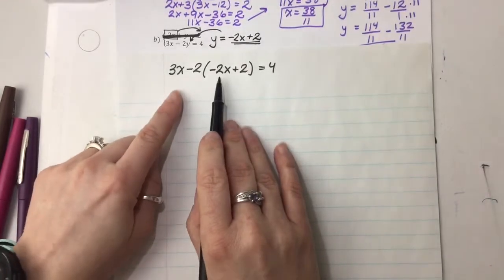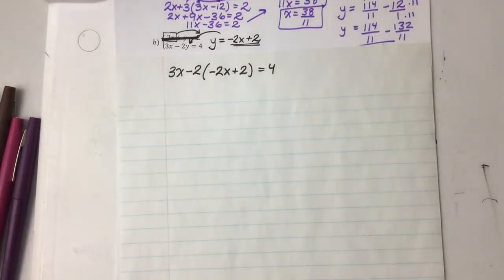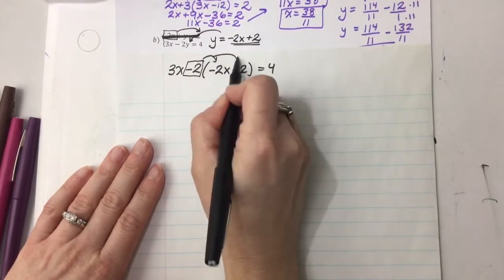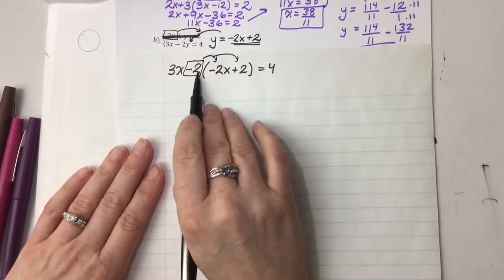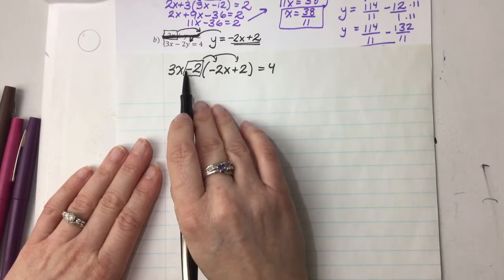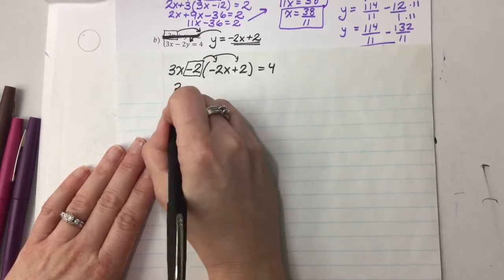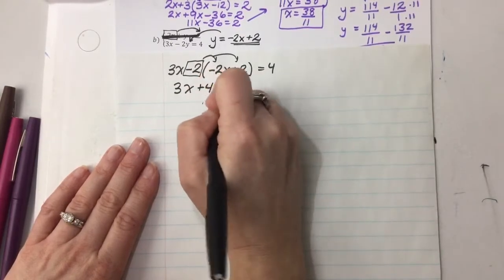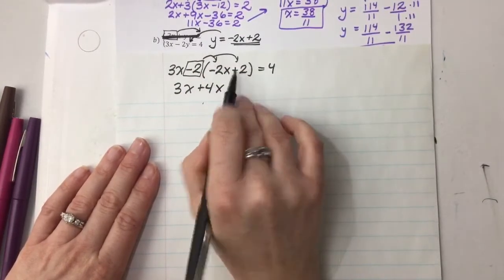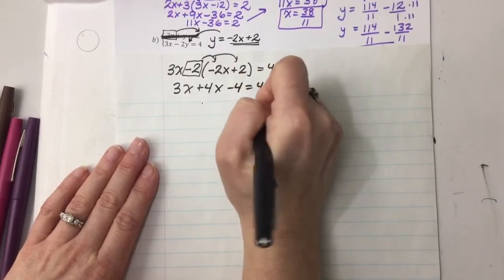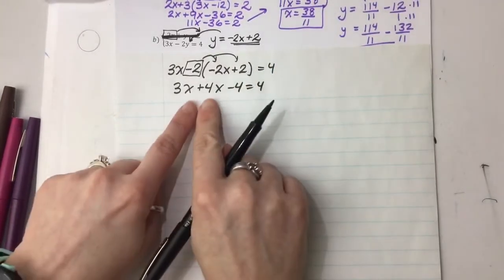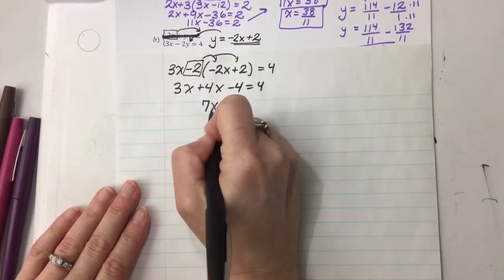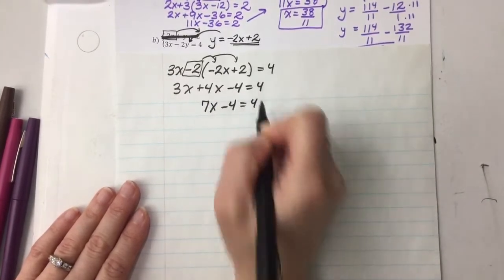I only have x's, so I know that I'll be able to solve for x. I have to eliminate the parentheses by distributing. A negative sign always goes with whatever's behind it. So when I bring this in, this is a negative 2 that you're multiplying in. So 3x, negative 2 times negative 2x is positive 4x. Negative 2 times positive 2 is negative 4 equals 4. Combine the like terms. So 3x plus 4x makes 7x, minus 4 equals 4.